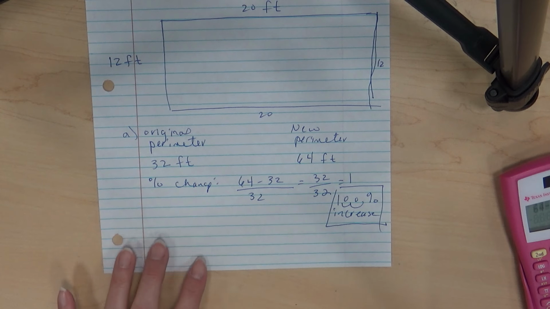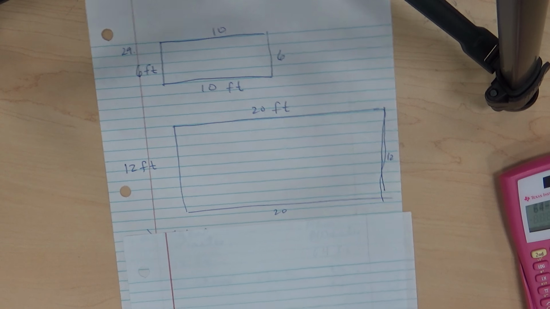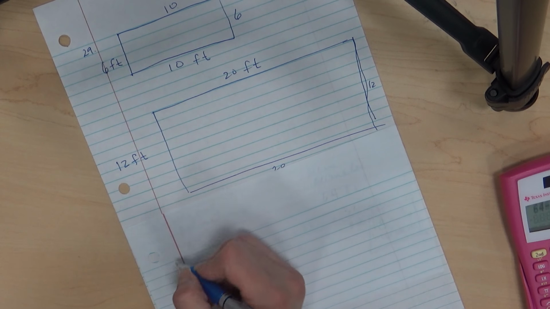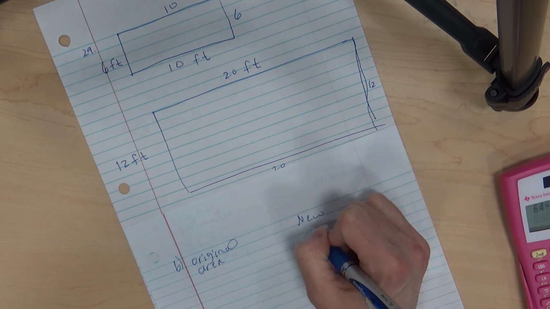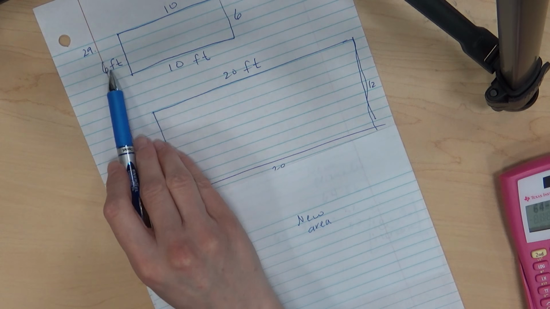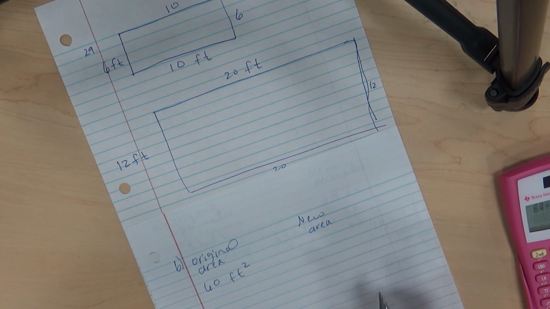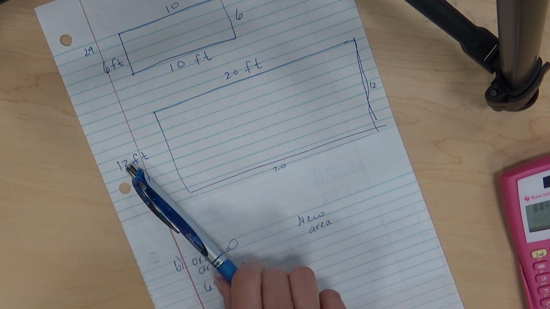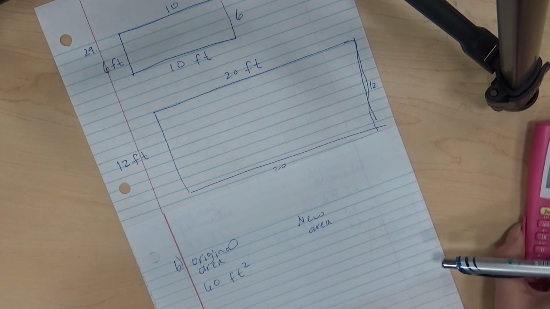All right, for part B, I'm going to bring this down and just go to my next page like this. So part B, we're going to do the same thing for the area. So we need to calculate the original area, and we need to calculate the new area. The original area was length times width, so 6 times 10 was 60 square feet. The new area is length times width, 12 times 20. How much is 12 times 20? That is 240 square feet.